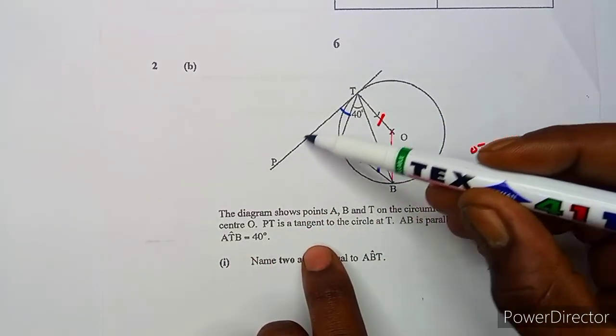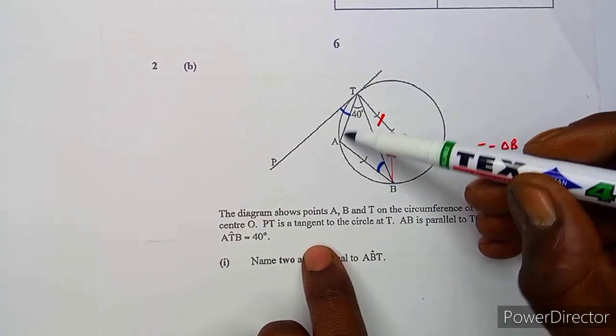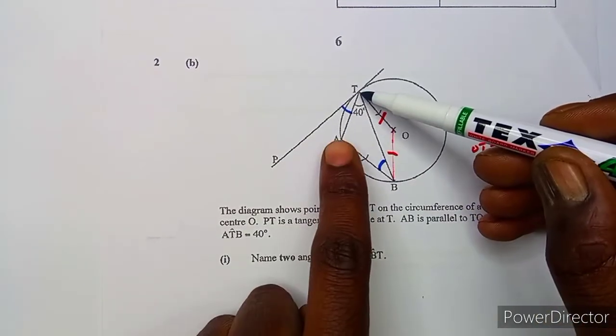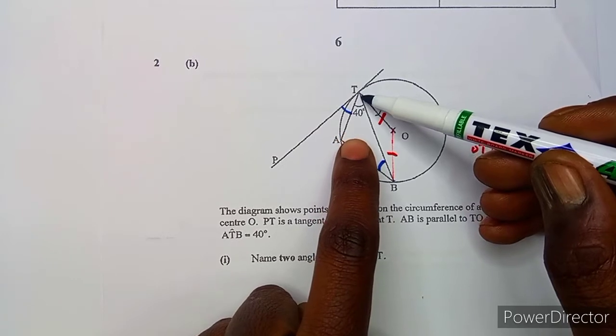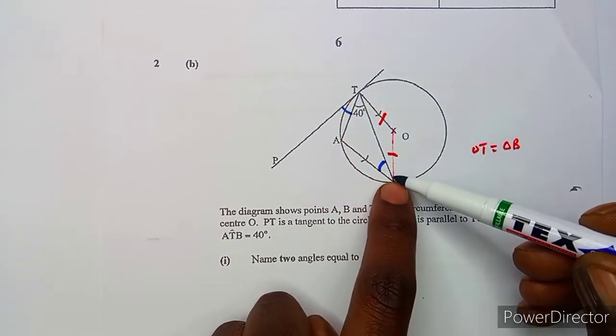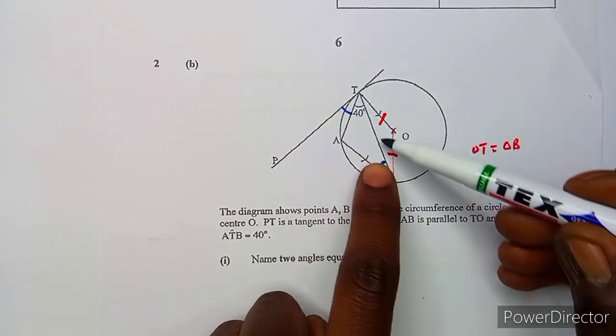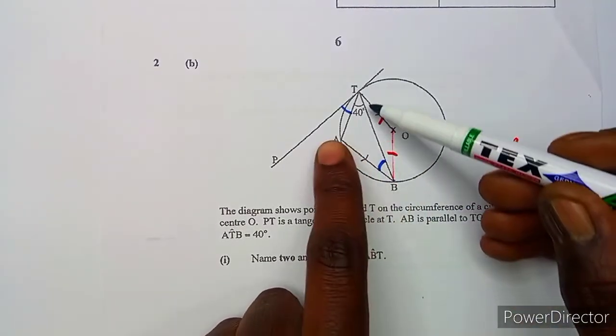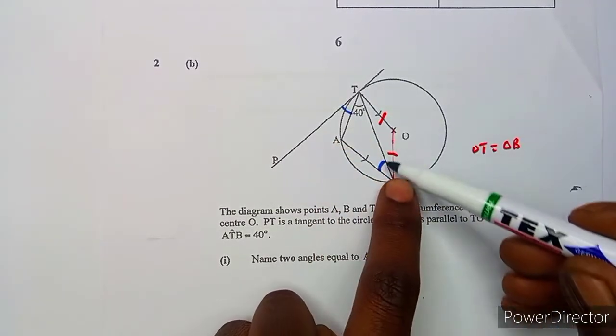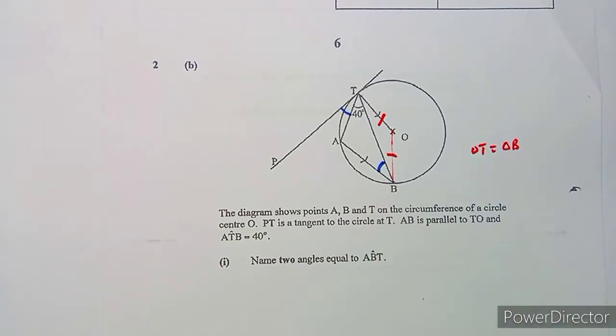Angle between the tangent and the chord, this chord AT. You hold that chord with it to the circumference of the circle, where it creates an angle to the circumference of the circle. That is where it is equal. Okay, so that is the case.